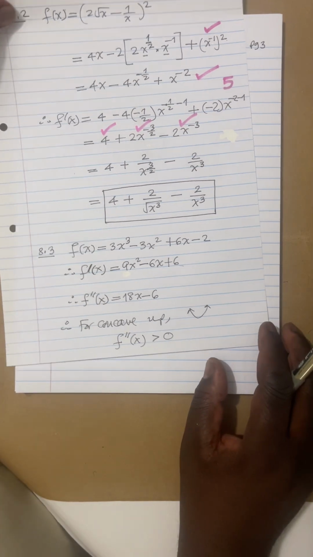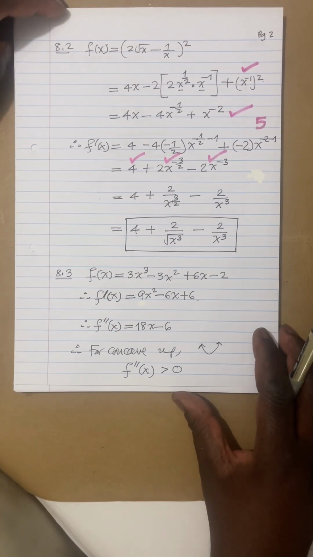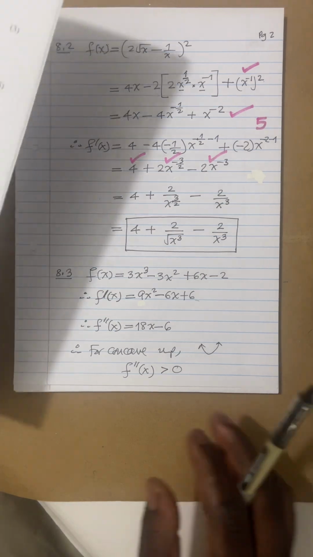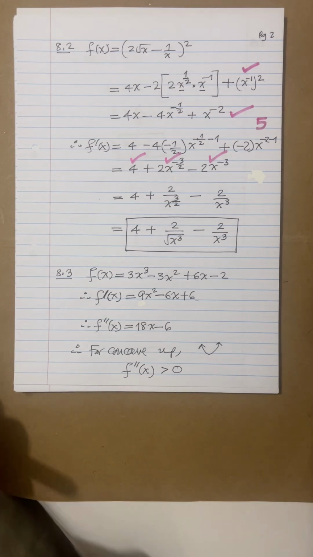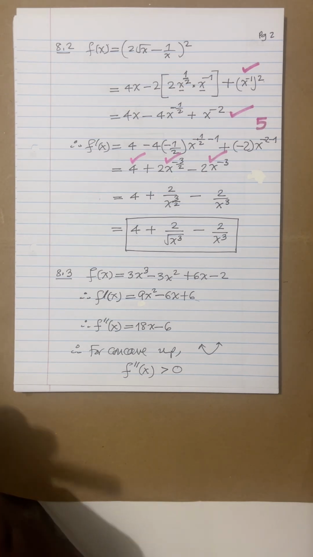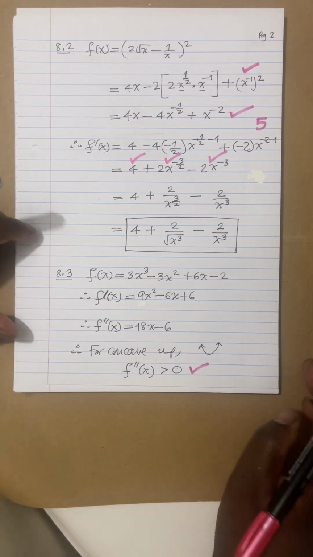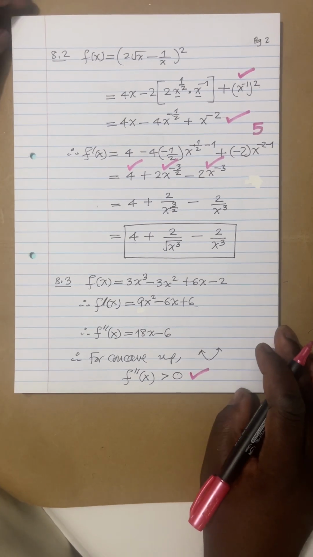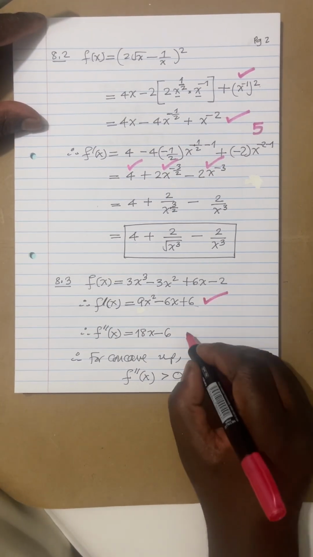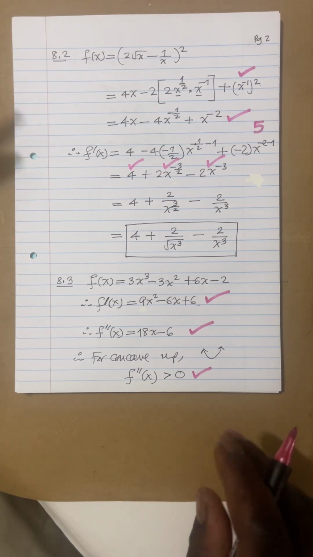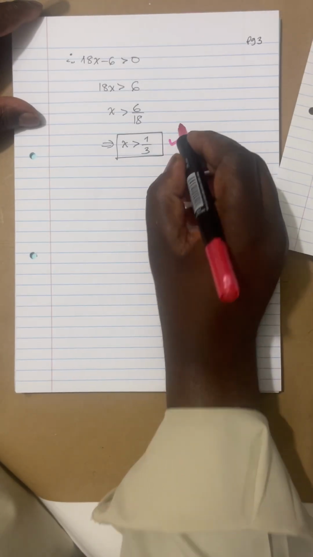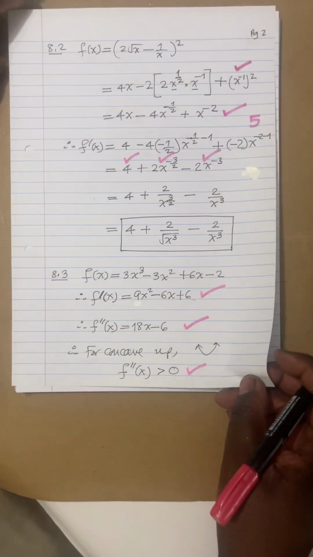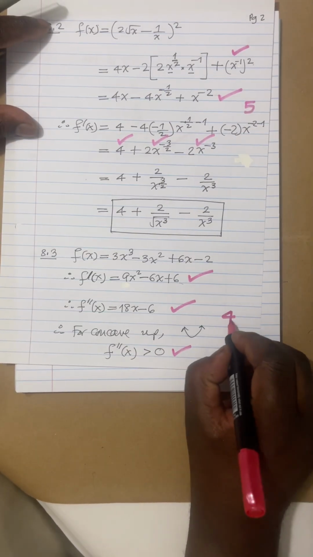Right. So let me show you the mark distribution. Here it's 4 marks. So you would get a mark for the condition. Which condition? That condition there, 1 mark. You'd get a mark for the first derivative. You'd get a mark for the second derivative. And finally, you'd get a mark for the final answer, which is that one there. This is how I would distribute the 4 marks.